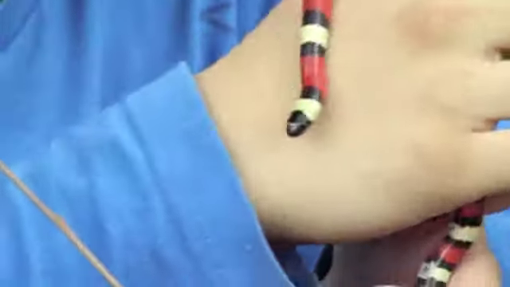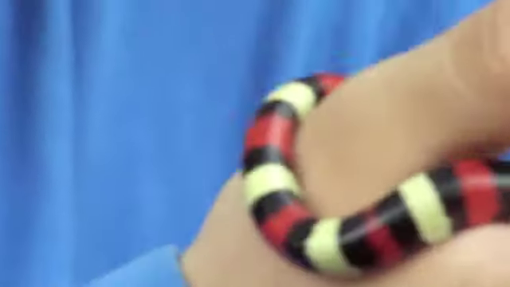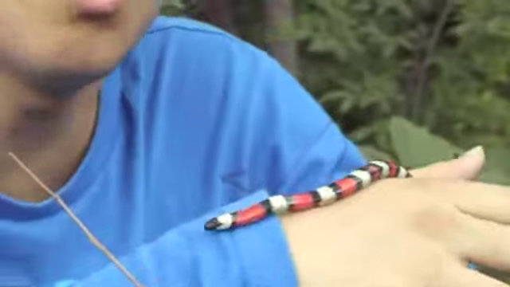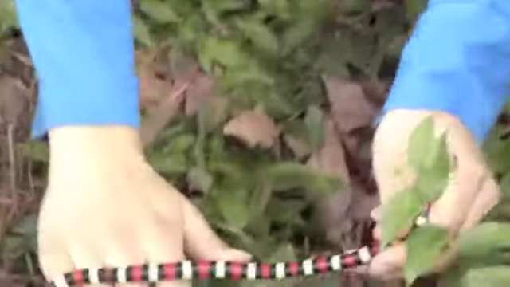Sphenodonts are another group consisting of only two species, both Tuatara species, which live on islands off the coast of New Zealand. They look like a spiny iguana and also have primitive characteristics. They are diapsids, which means they have two holes in the temporal region. I will release this snake now.